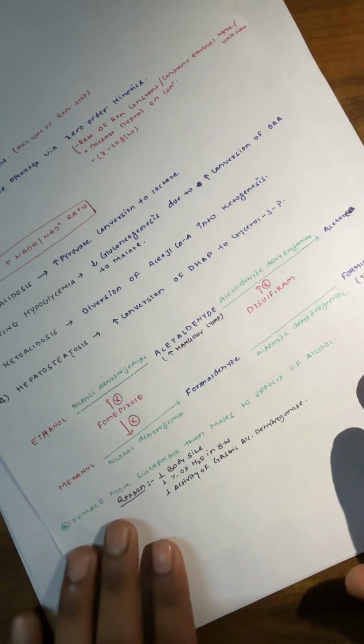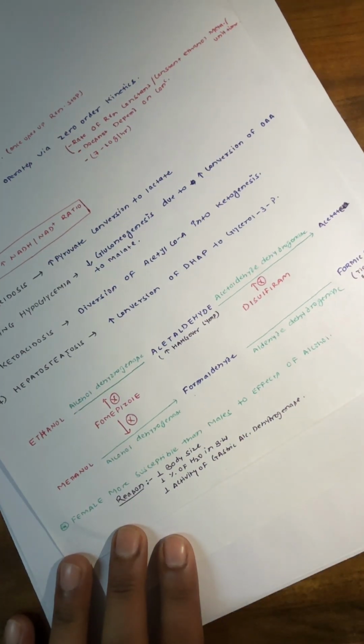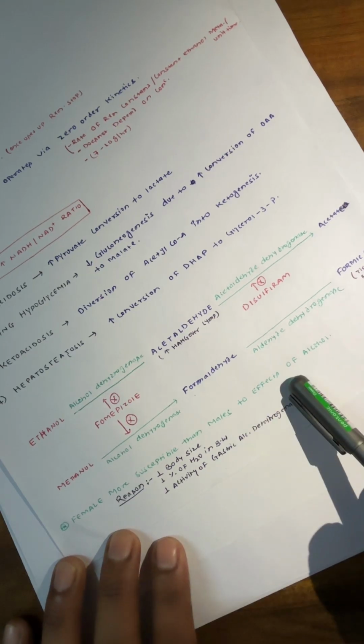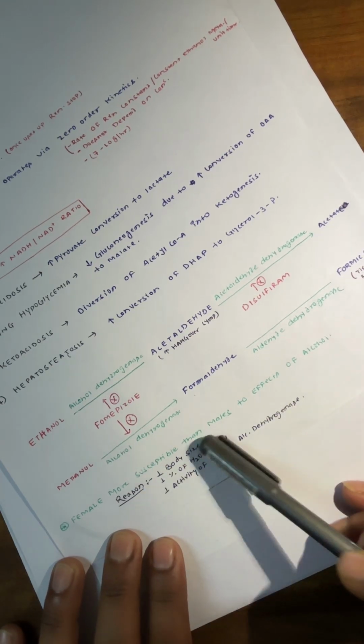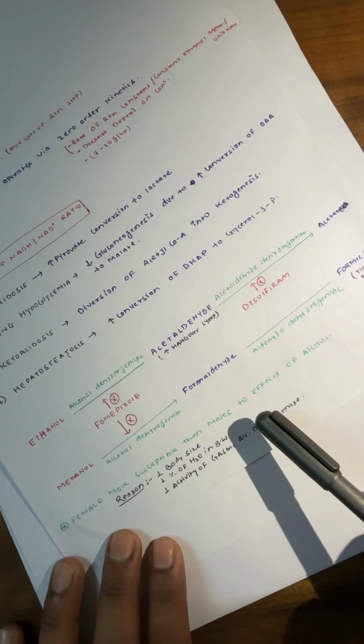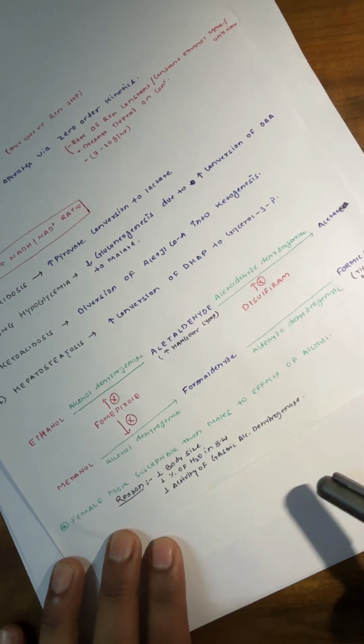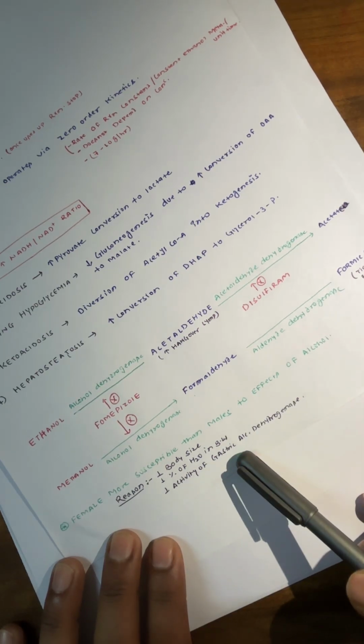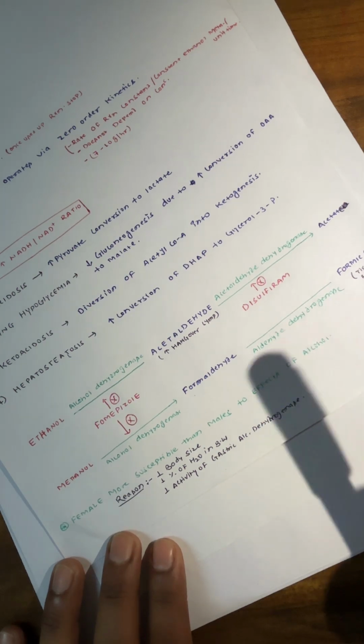And at the last we'll note that females are more susceptible than males to the effects of alcohol. Why? Because of decreased body size, because of decreased percentage of water compared to body weight, and due to decreased activity of gastric alcohol dehydrogenase.